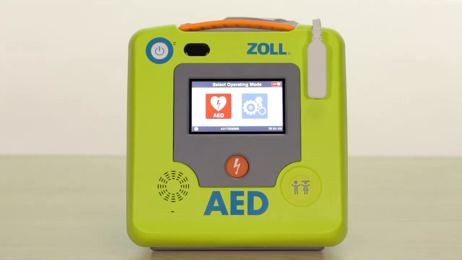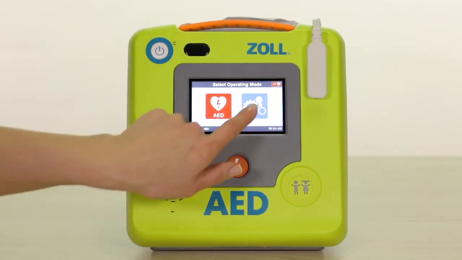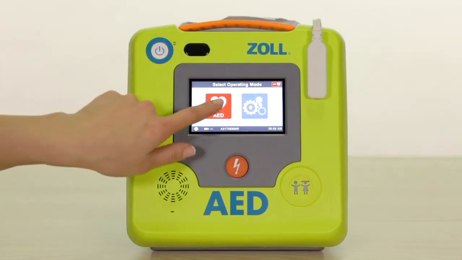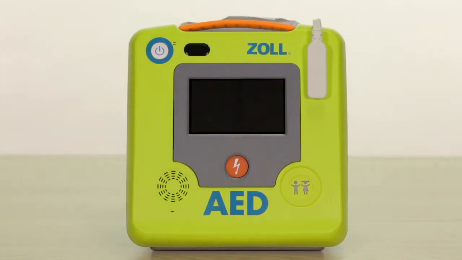The AED will now display two large icons, a blue gear icon and a red heart icon. When this screen appears, you will receive prompts indicating the type of AED you have, such as automatic defibrillator, and it will also indicate Unit OK. When selected, the blue gear icon will bring you to the basic configuration screen, and the red heart icon will immediately place the AED in rescue mode and begin rescue prompts.